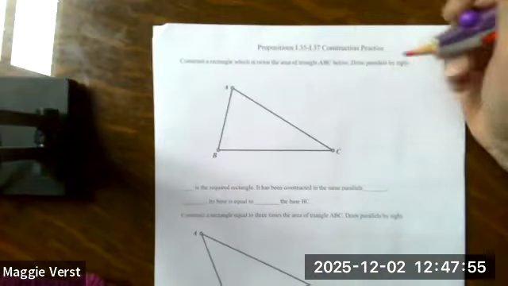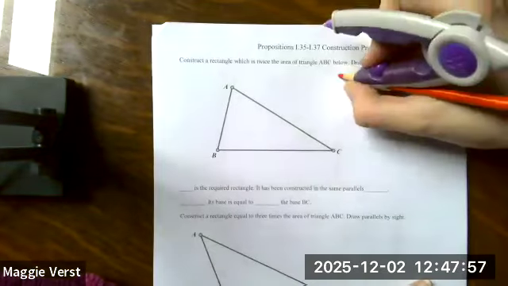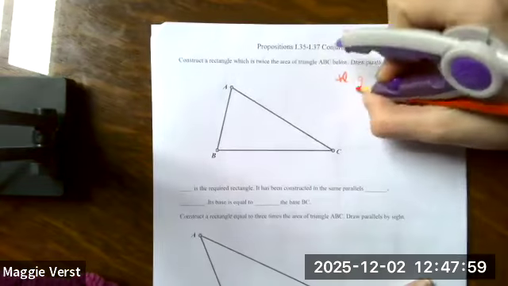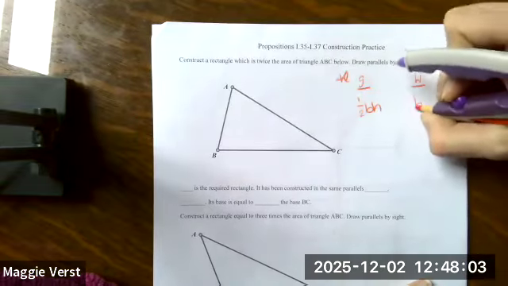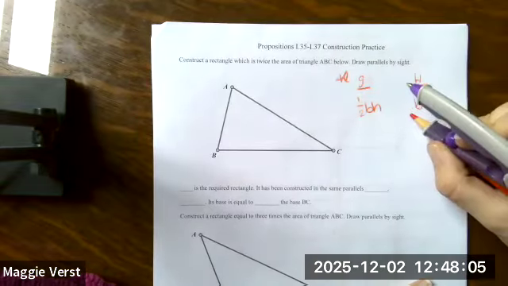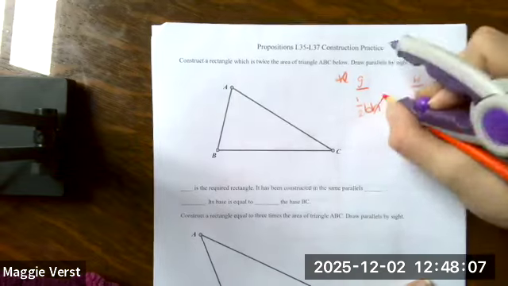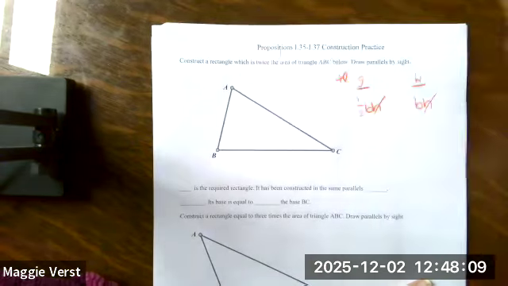Perfect. All right, now, so here's where things get a little more dicey. So this is where you're going to want to start using the formula. So it's to construct a rectangle, which is twice the area of the triangle. So I'm given a triangle, and I want a rectangle. Okay, the want is by itself, so we're good there. I'm going to go and cancel out those heights, and then it says twice the area.